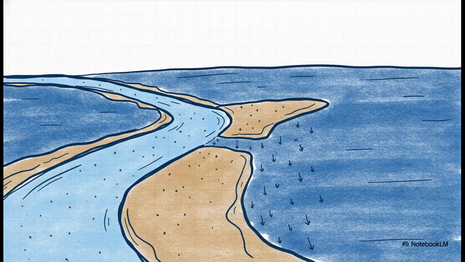So, because the river is moving so slowly, it has hardly any energy left. It just can't carry its load anymore. And what do you do when you can't carry a heavy bag? You put it down. The river's main job now switches from carving the land to building it. This is deposition. It starts dropping all that fine sediment it's been carrying for hundreds of miles.